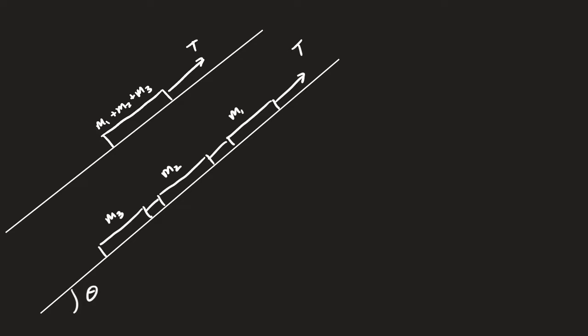How is this different from the standpoint of the applied force? What if I just stacked all the sleds on top of each other? Wouldn't I have to pull just as hard to get it up the hill? Yes. So I guess we'll go from here.